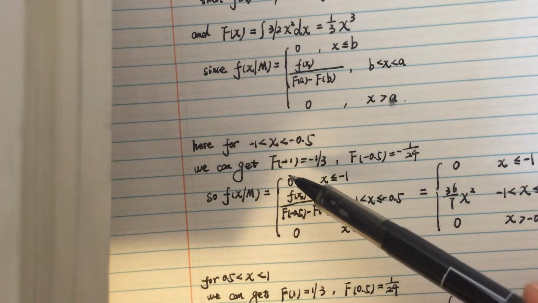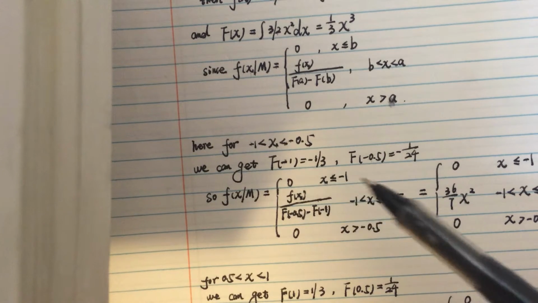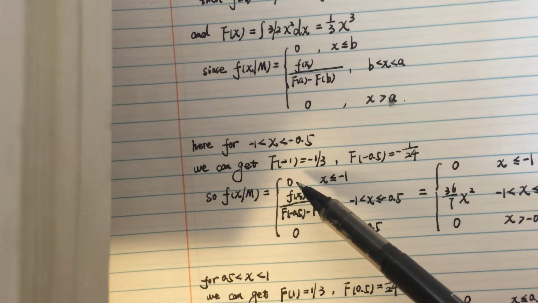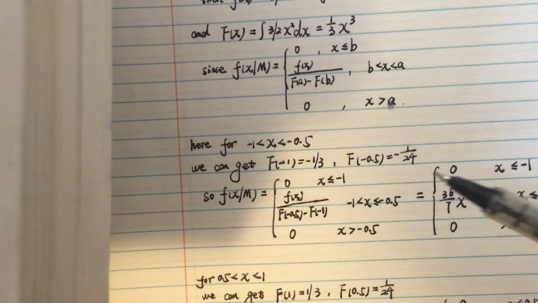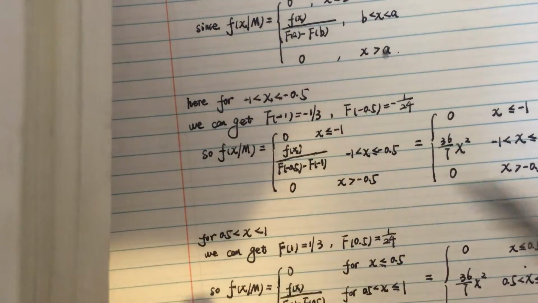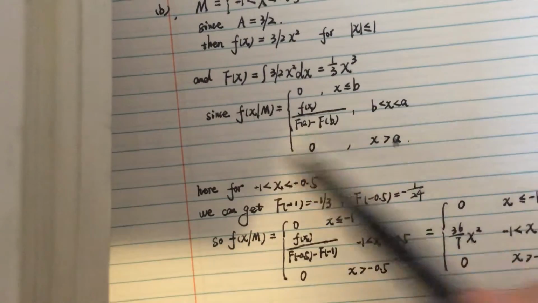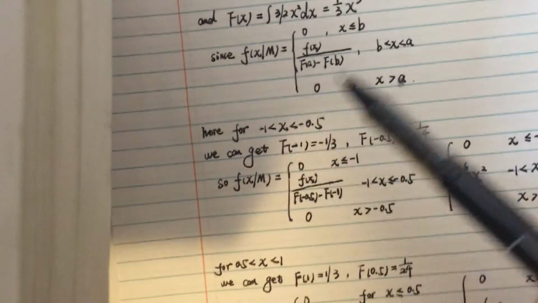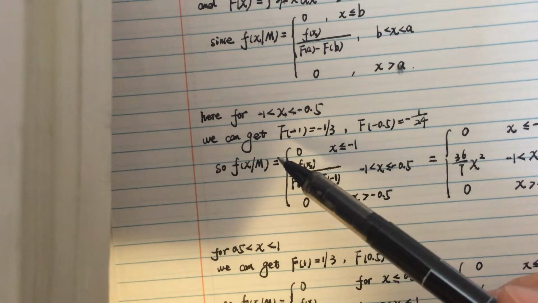Substituting -1 and -0.5 into F(x), we get that F(-1) equals -1 over 3, and F(-0.5) equals -1 over 24.